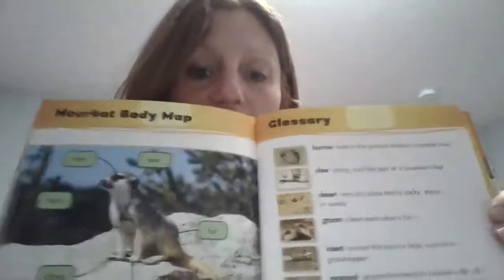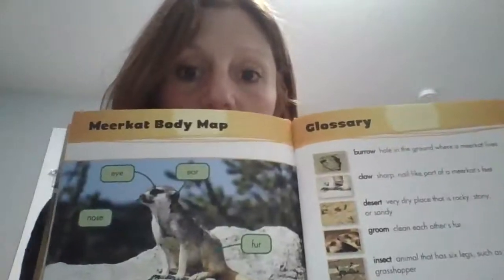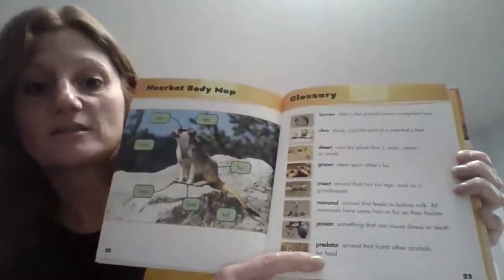So if we look here in our glossary, we're going to see the first word is burrow. And if we look down, here we're going to see the word predator. So those bold words are important vocabulary about a meerkat, and they're also found in our glossary.